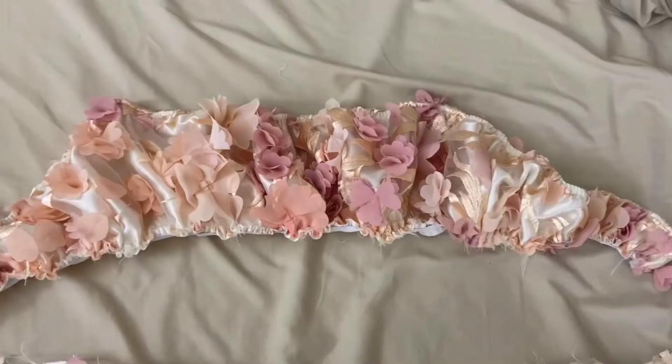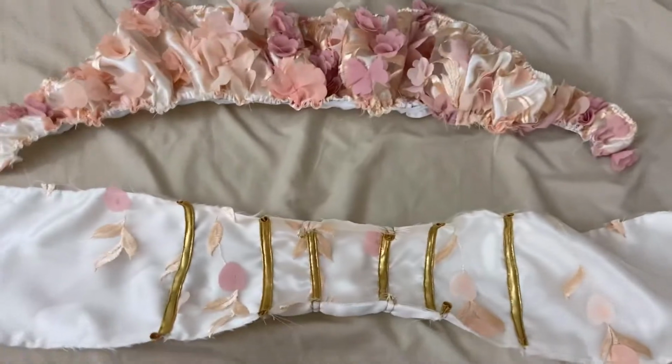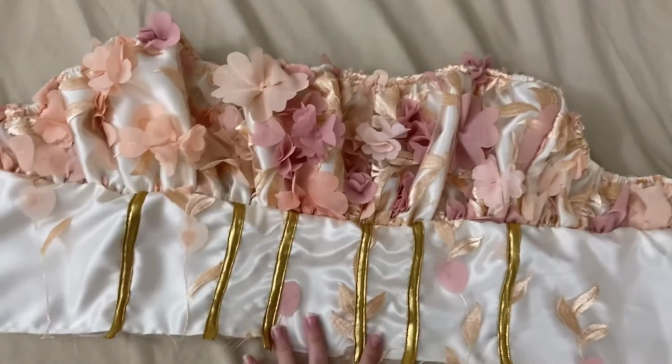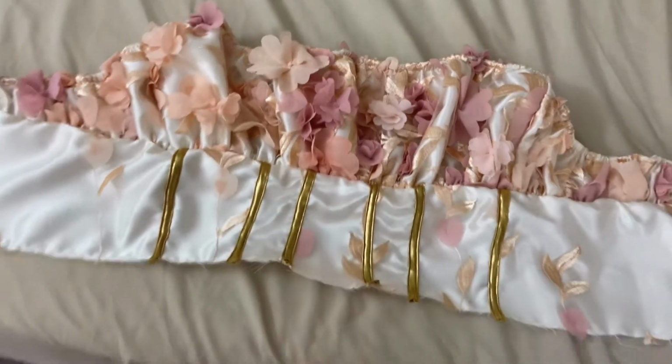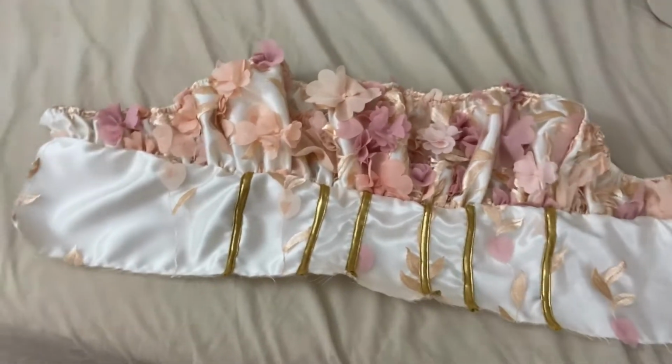Hey, so I haven't updated you in a while, but I made the top piece of the top of the spring dress, and I messed it up, so I had to go in with the seam ripper and basically start over. So I'm gonna show you that now. So this is the top piece, and then it's gonna attach to this piece with the boning. I sewed on the bottom to the top part. I'm really happy with how it turned out.